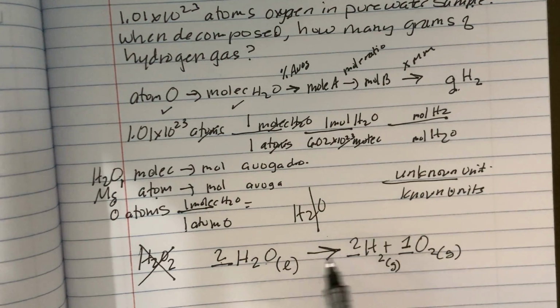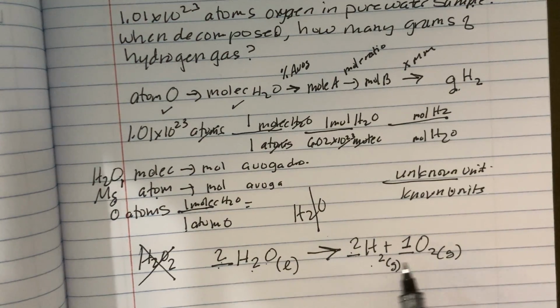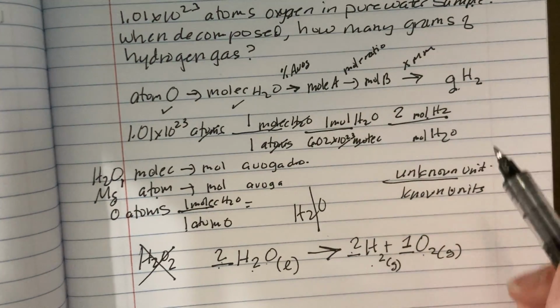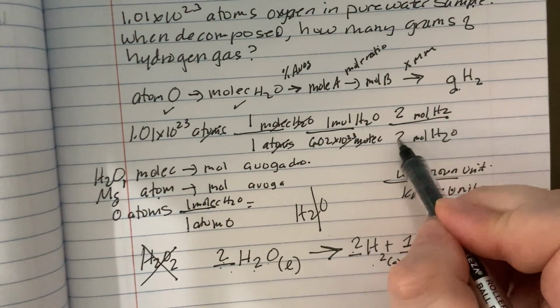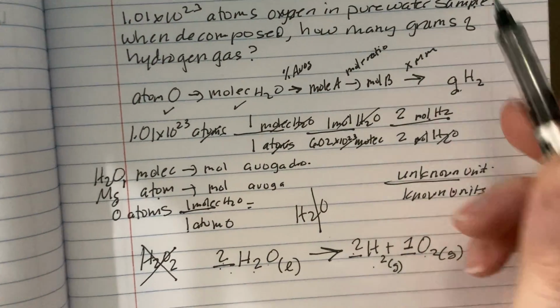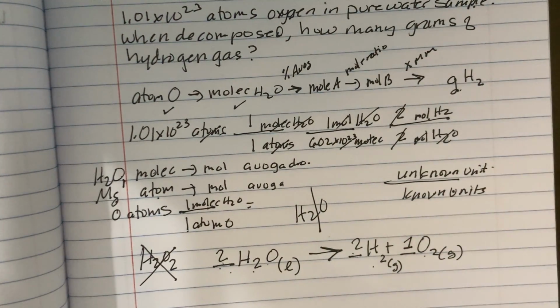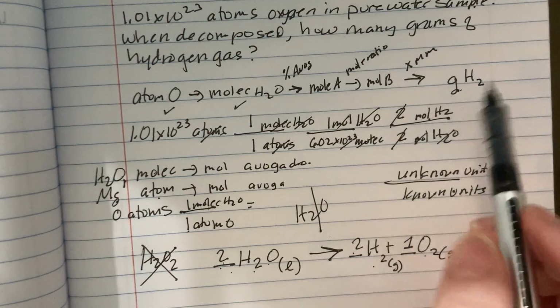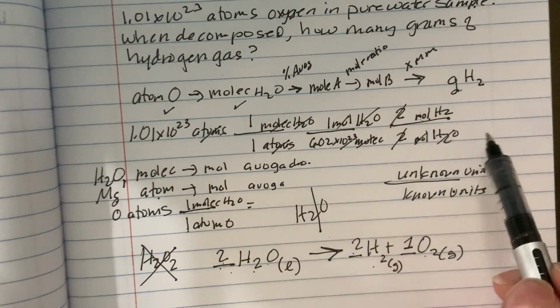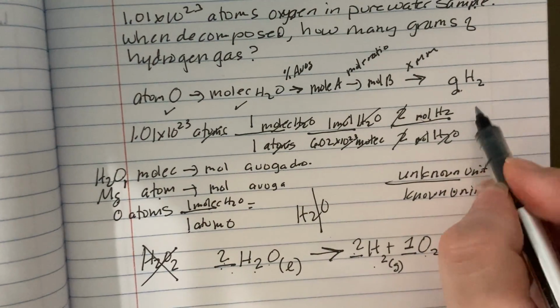So now we have our mole ratios. We know 2 moles of water break down to make 2 moles of hydrogen and 1 mole of oxygen. 2 moles of hydrogen, 2 moles of water. Well, this one's kind of nice because now I can cancel my moles of hydrogen and I can cancel my 2's. So if I stopped right here, I would have moles of hydrogen, because all my other units are gone, all my other species are gone. But I'm not done yet.